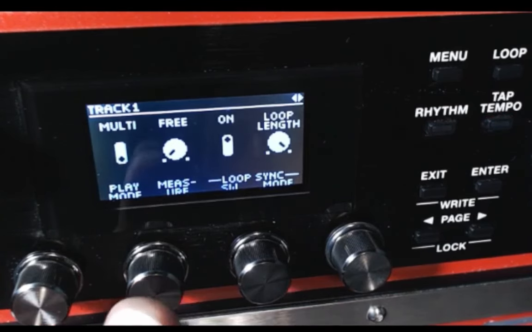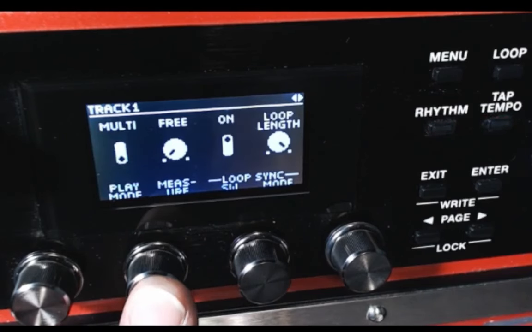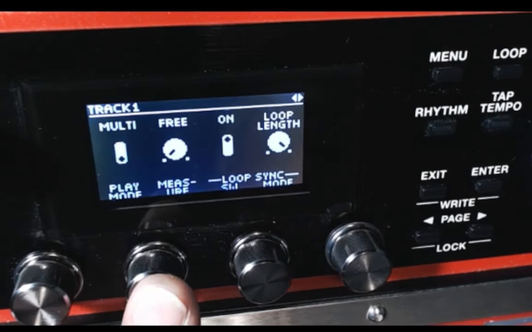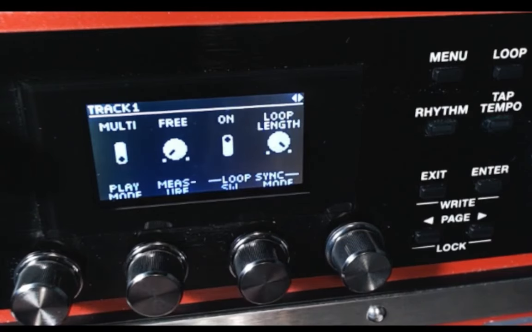So my first track that I record, I don't know how many measures it's going to be. I'm going to probably leave it on free because it could be any length. I do tend to keep my tracks short for my first track at least, so I could put it on 1 or 2 or auto. I'll leave it on free for now.